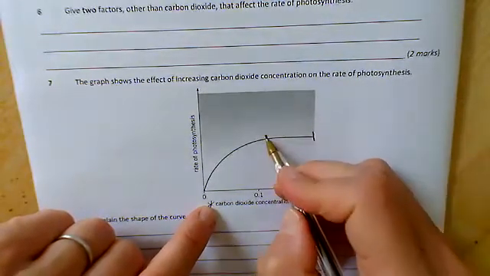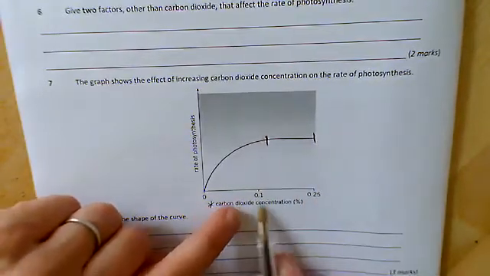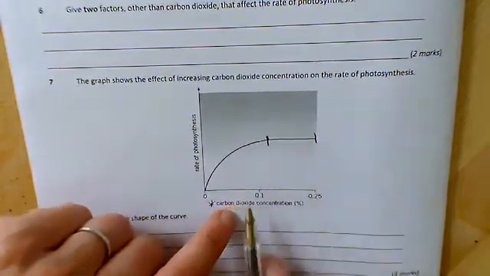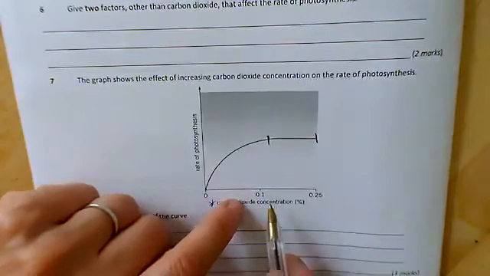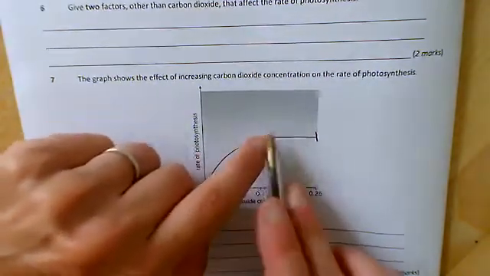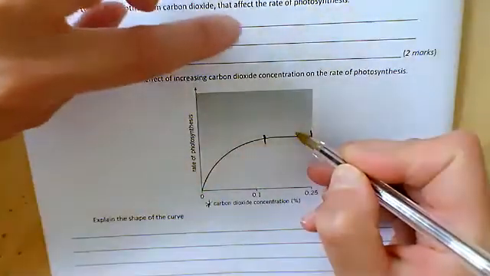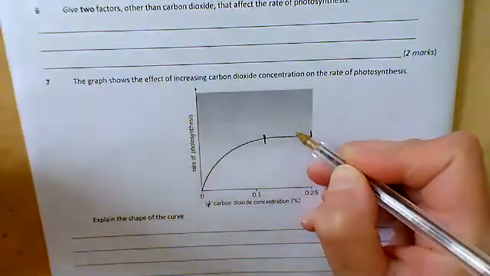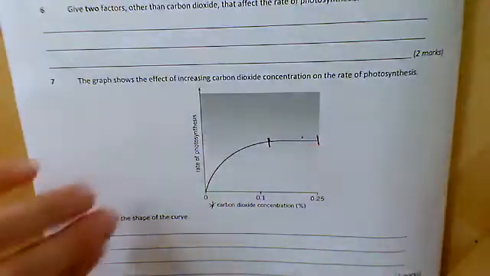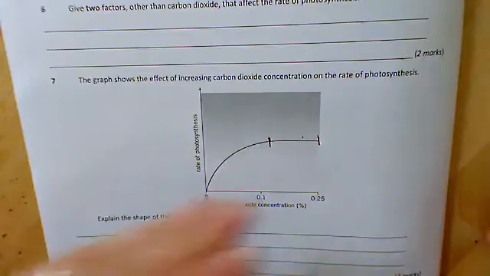Between this point here and this point here, where the rate is staying the same, this factor, and it doesn't matter what it is, in this case it's CO2, is no longer limiting. And we know it's no longer limiting because even though we're adding more of it in, it doesn't make any difference to the rate, it's stopped going up. So another one of our factors that we would have mentioned must be limiting. And so you say which ones are limiting here. So fingers crossed that should help you have a go at explaining that shape of the curve.